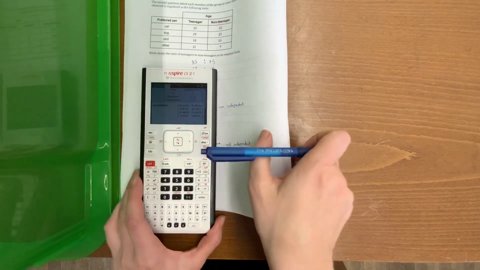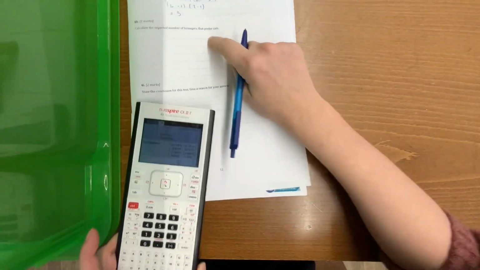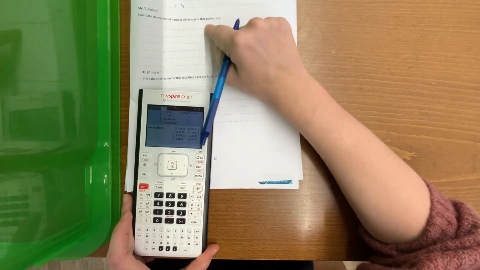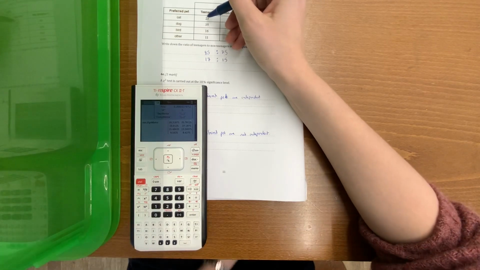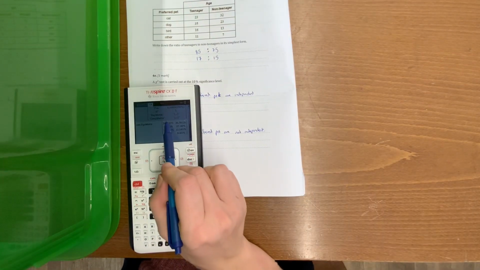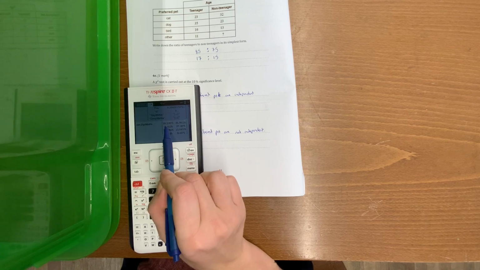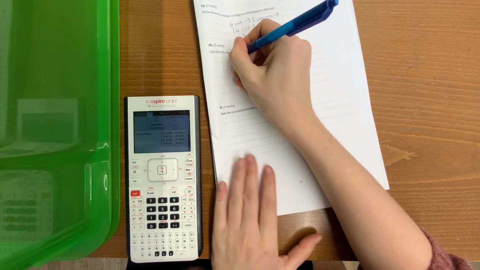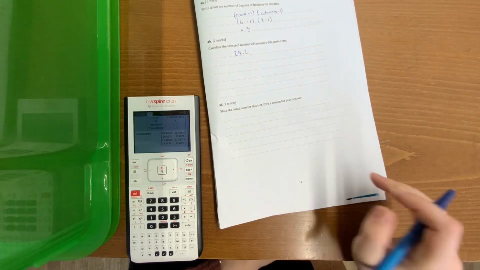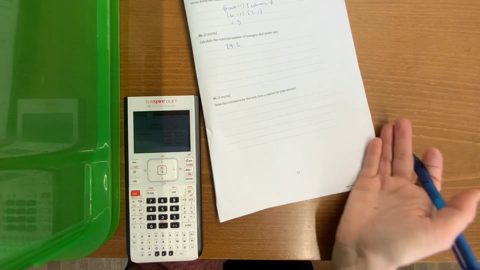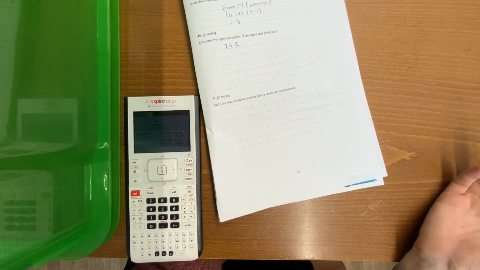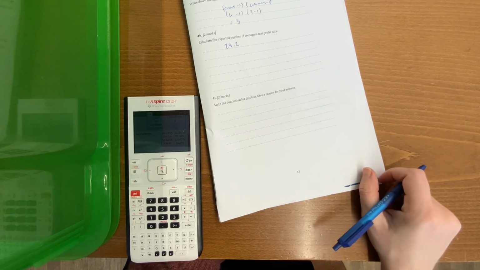So I just need to double check again what it was actually asking us for. It was asking us for the expected number of teenagers that prefer cats. So if I look at the position of that, this top box here is my teenagers who prefer cats. So if I check on my expected matrix, that's 29.2 as my expected value. Perfect. And then it asks us to state the conclusion for this test. Well, whenever we're doing a hypothesis test, we need to compare the p-value with the significance level, and then that will help us reach our conclusion.